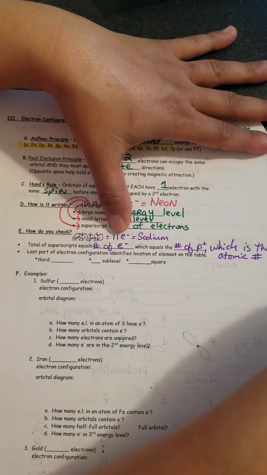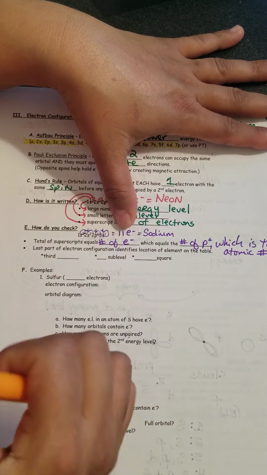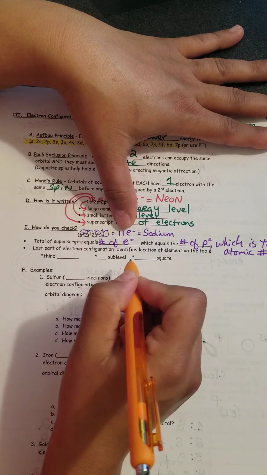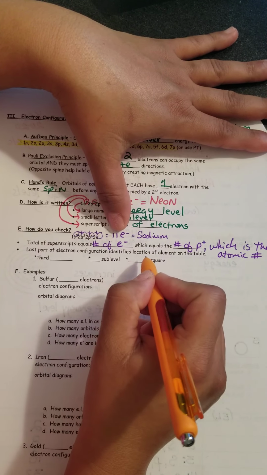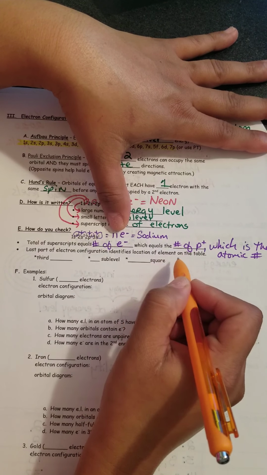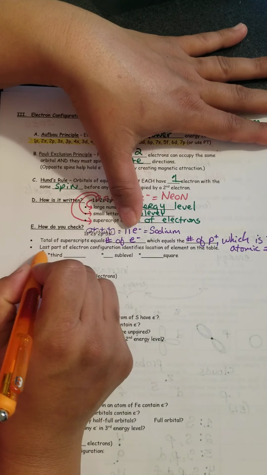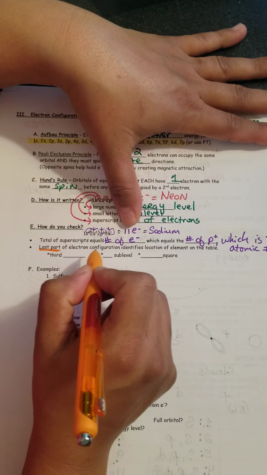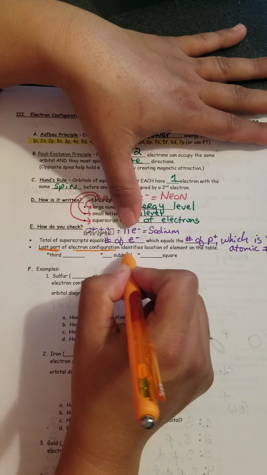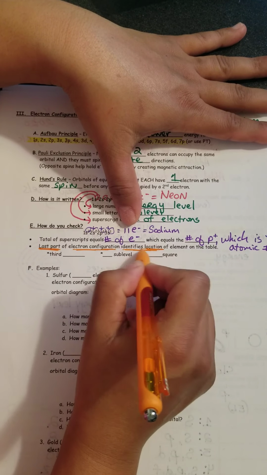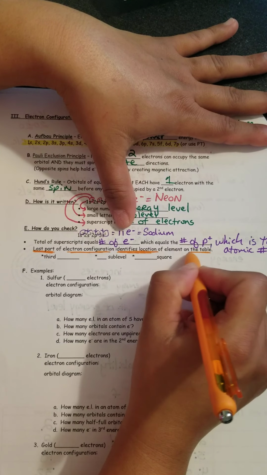But this is the neat thing. The last part of the electron configuration identifies the location of the element on the periodic table.